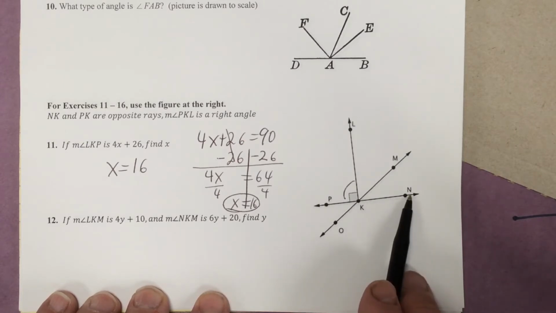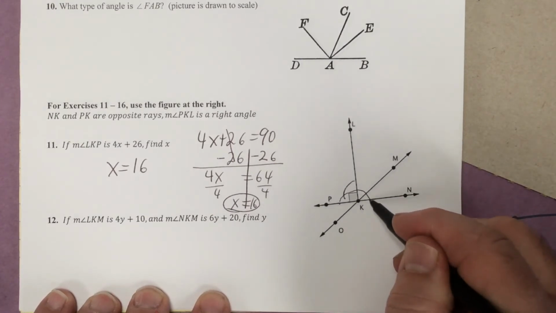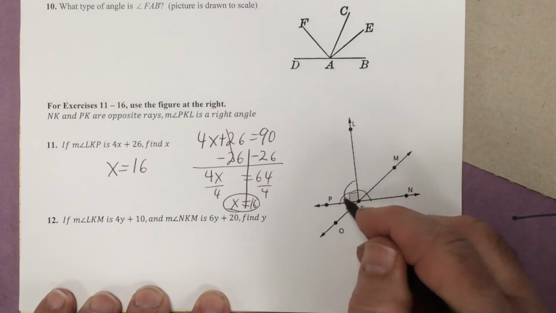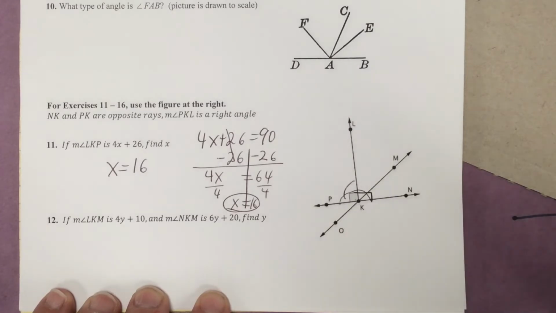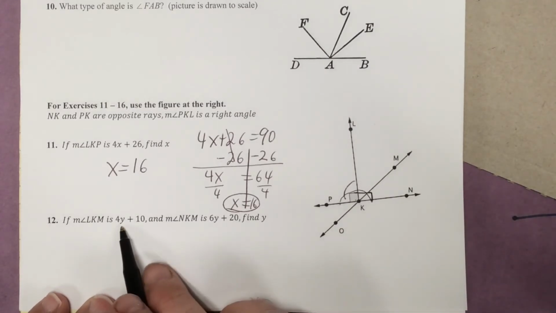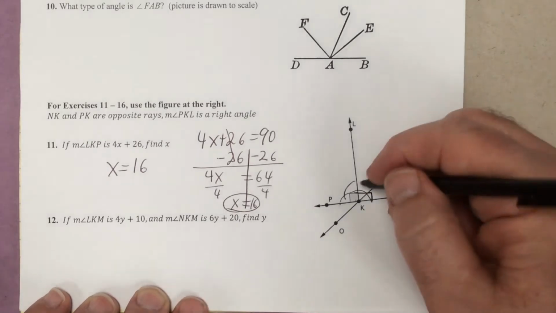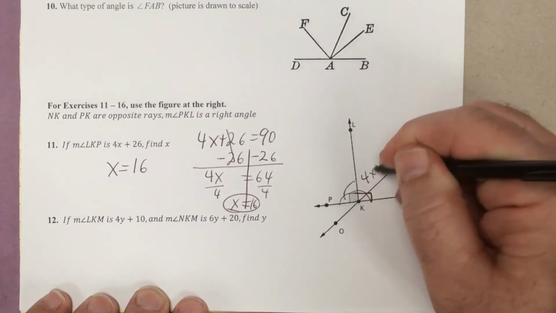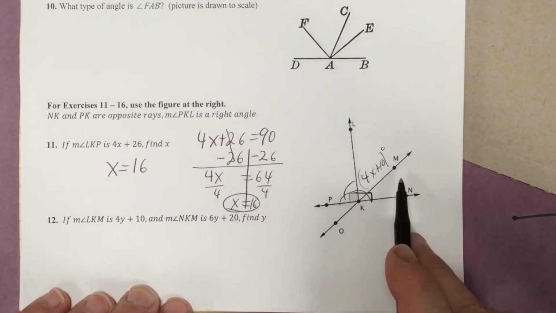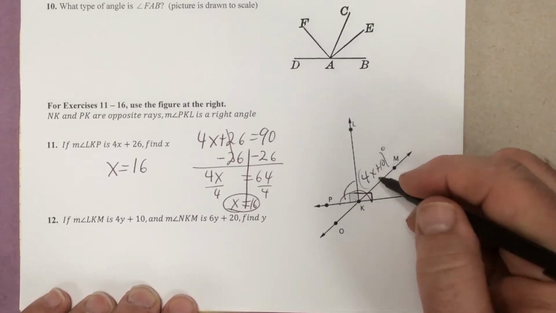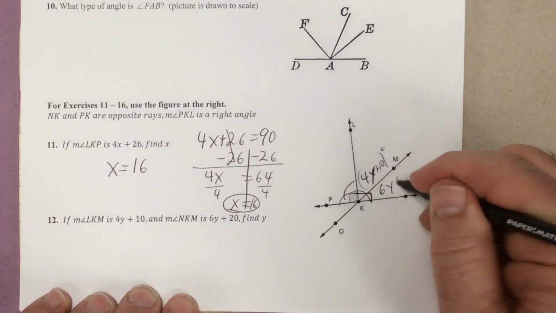So if we're dealing with these lines here, the line PN is a line whose angle across the whole thing is going to be 180 degrees. So if this is 90 from PKL, then LKN is also going to be 90 degrees here. It says the measure of angle LKM is equal to 4y plus 10. So LKM is going to be 4y plus 10 degrees. And the measure of angle NKM is equal to 6y plus 20. Sorry, that should not be an x, this should be a y. This angle is 6y plus 20.